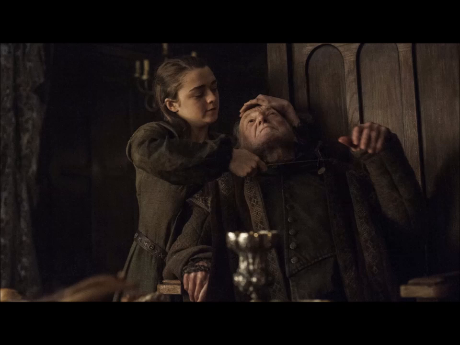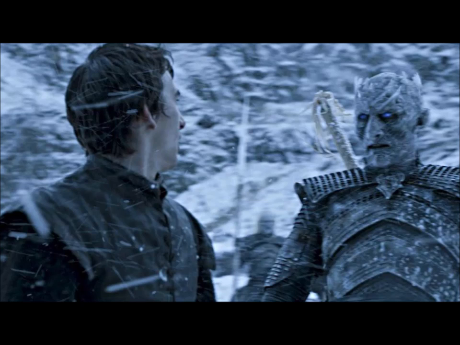Leaving the House of Black and White as an elite assassin, Arya avenges her brother and mother by slitting the throat of Walder Frey. Bran, who has been training with the Three-Eyed Raven, encounters the Night King.